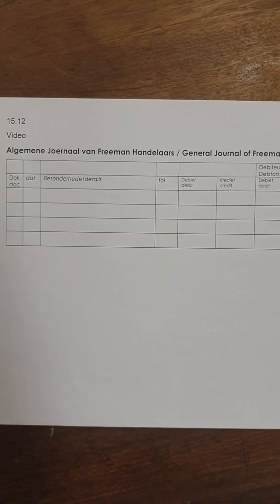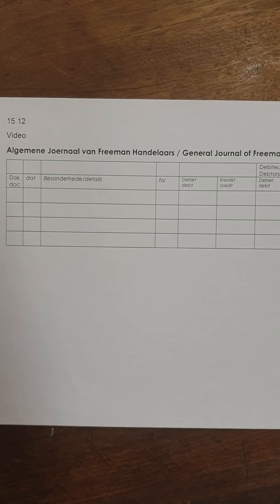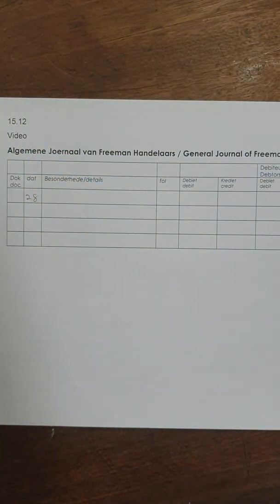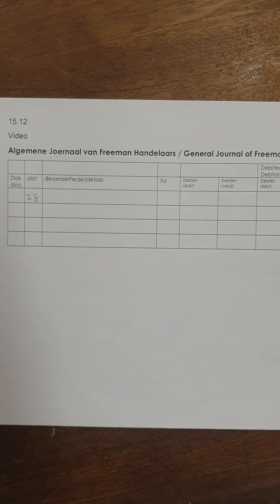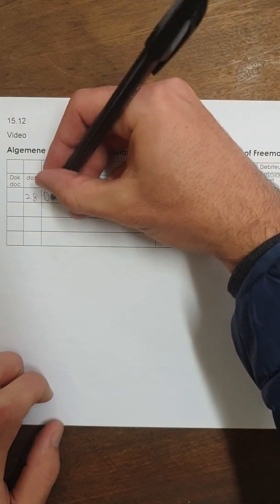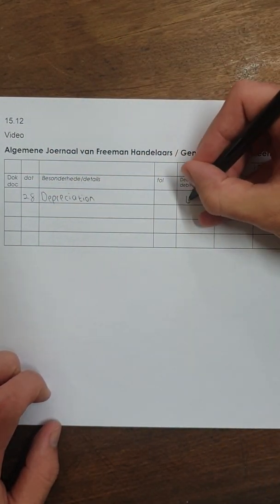Alright gents, let's do the general journal now. So we only have to do the entries for the depreciation on 28th February 2019. So on the 28th, now we have to think what will be our debit entry. Depreciation is an expense, and expenses decrease our owner's equity on the debit side. Therefore, depreciation will be on the debit side. So depreciation will be debited by 4,500.